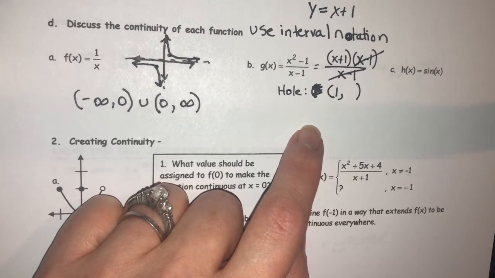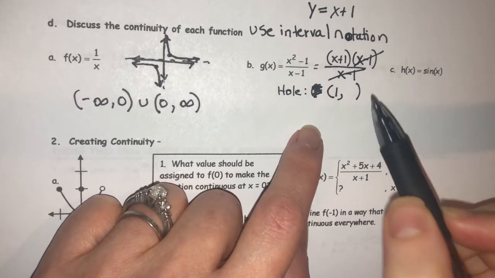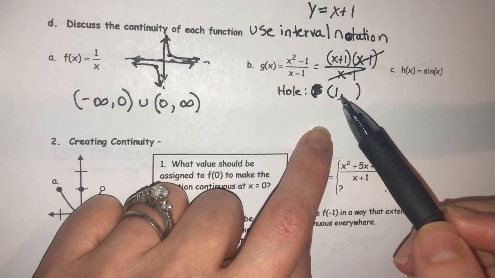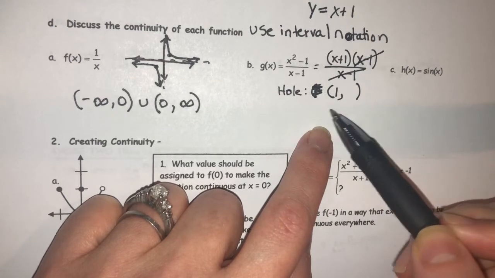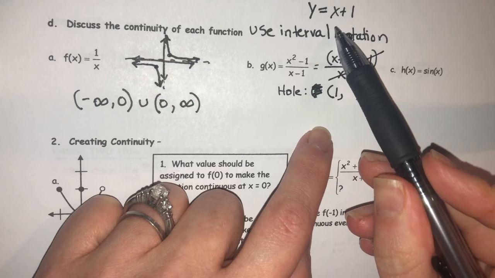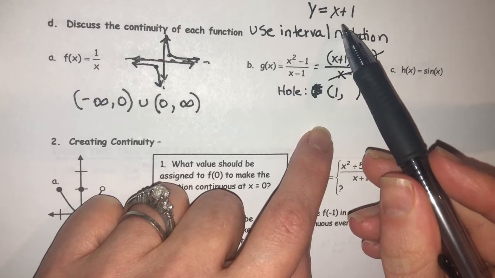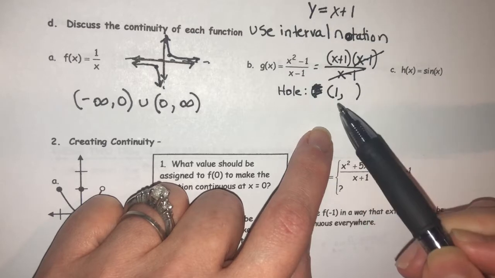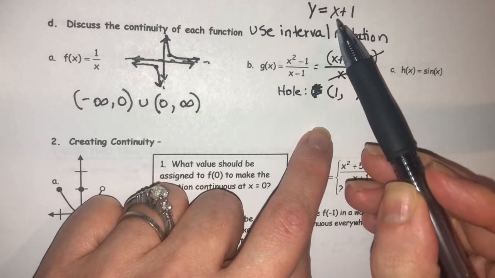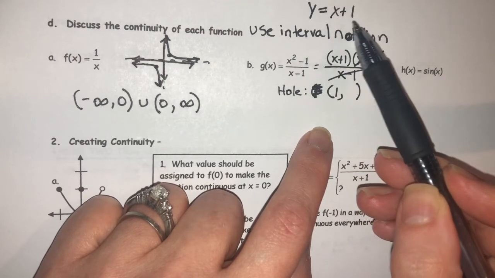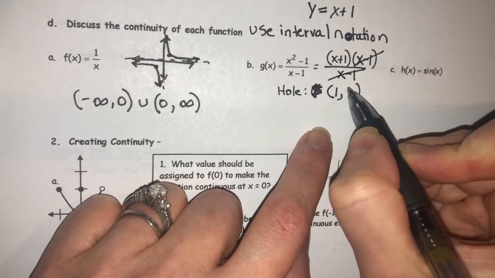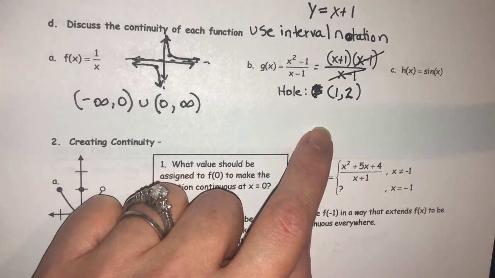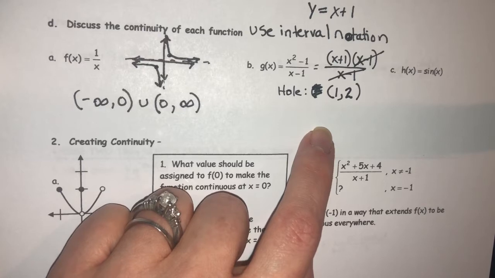So the y-coordinate of the hole is going to be whatever you get when you substitute this x-coordinate in for the x in the function after you have divided out that common factor. So basically we sub in 1 for x here. 1 plus 1 equals 2.